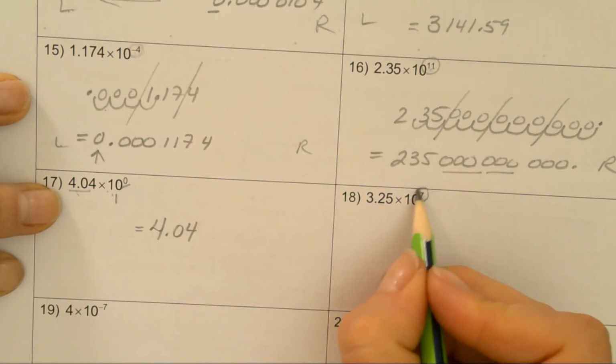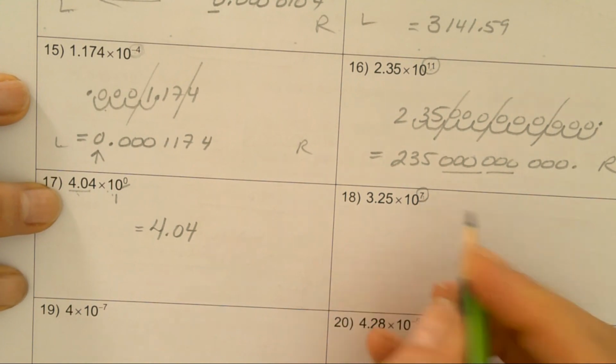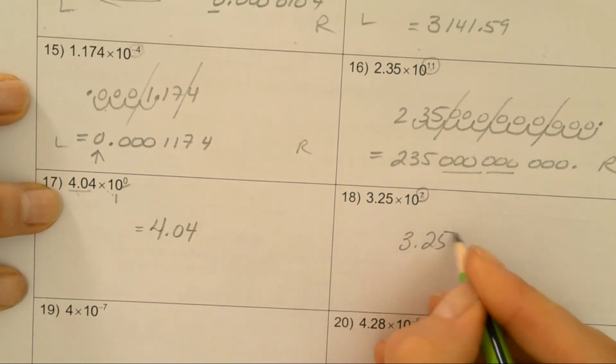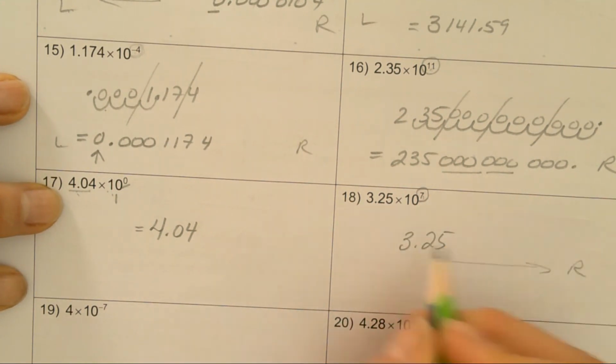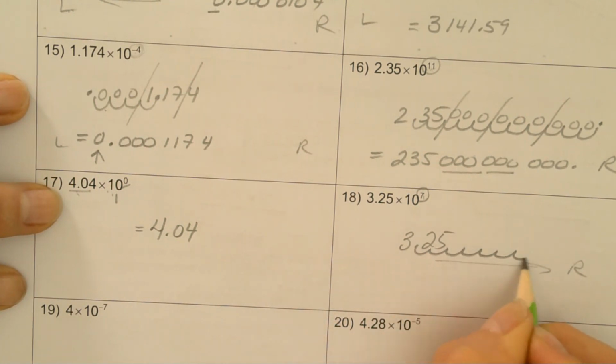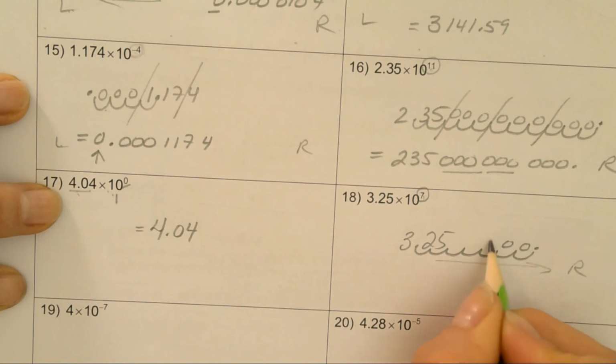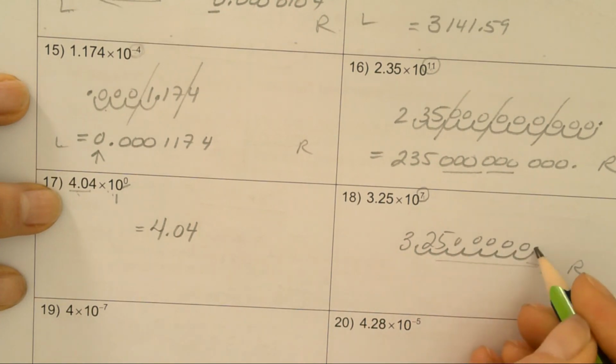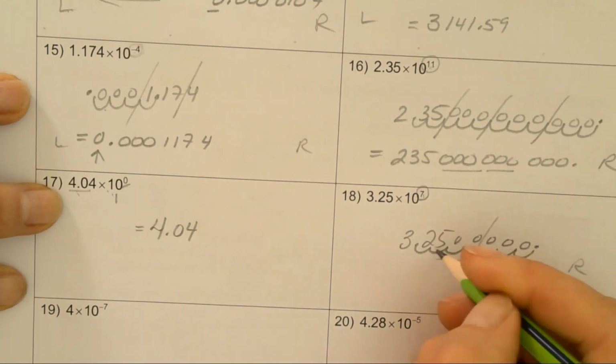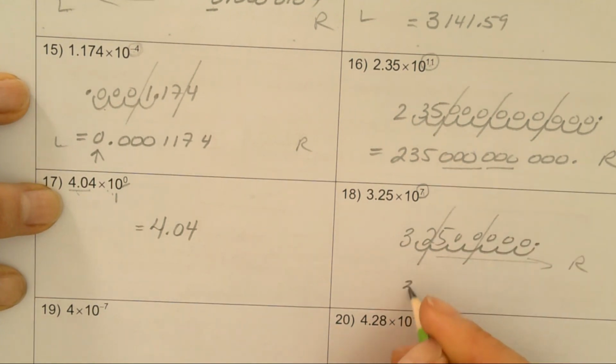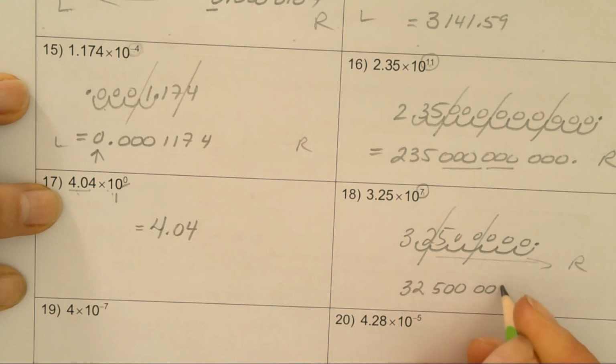Positive 7 means make it bigger by 7 jumps. So we're going to make it bigger and go to the right by 7 jumps. 1, 2, 3, 4, 5, 6, 7. Put some zeros in. And starting from the decimal, count groups of 3. So this is 32 space 500 space 000, like that. So that's 32,500,000.